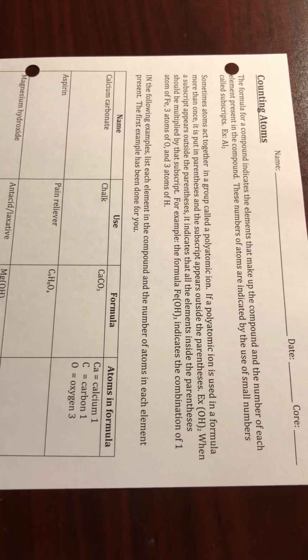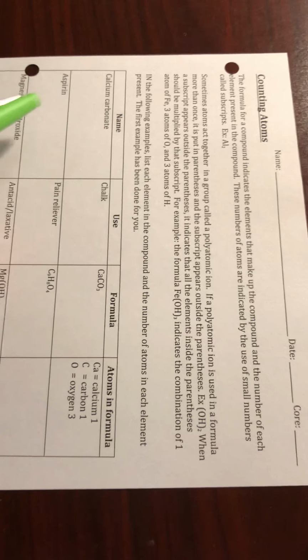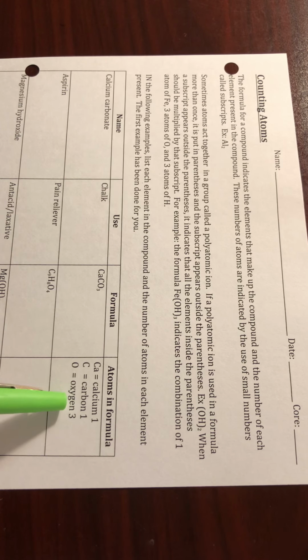All right, you guys, I'm going to talk you through a couple examples on our Counting Atoms worksheet. So the first one that we're going to do is the example up here. I'll talk you through it pretty quickly and then we'll practice down here.